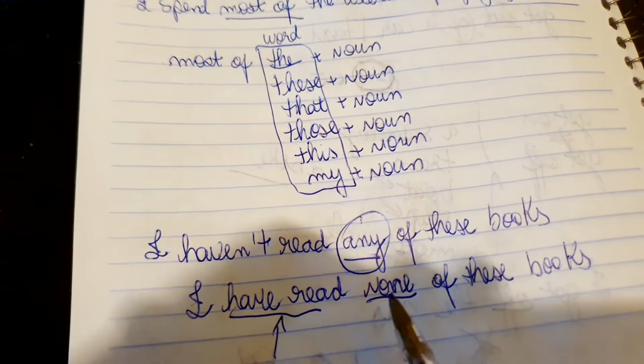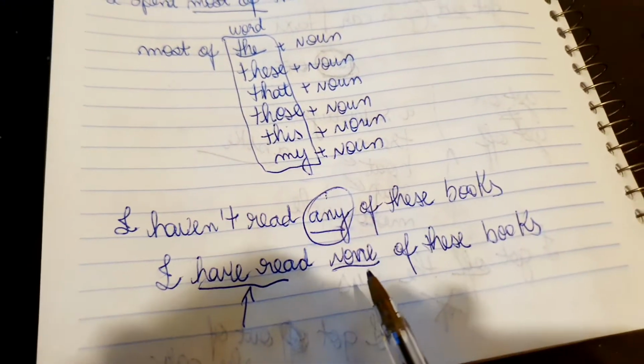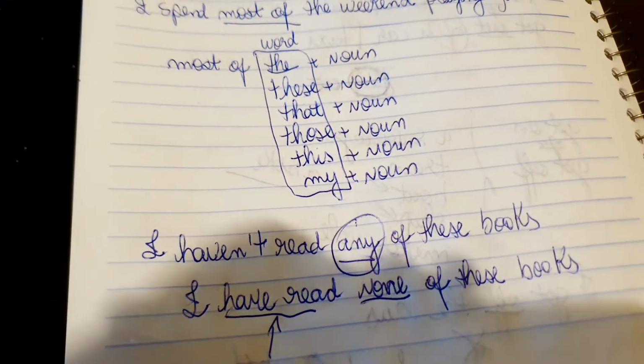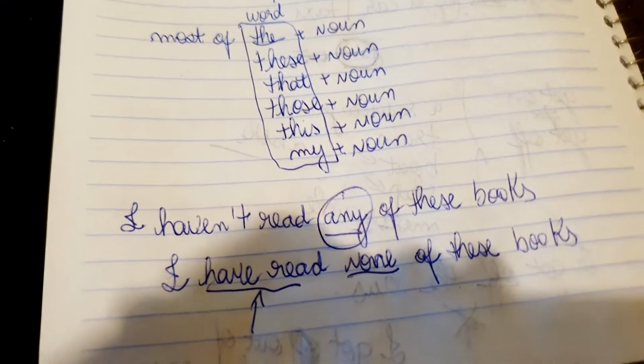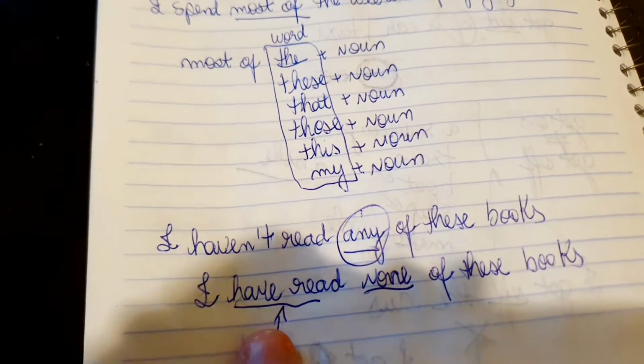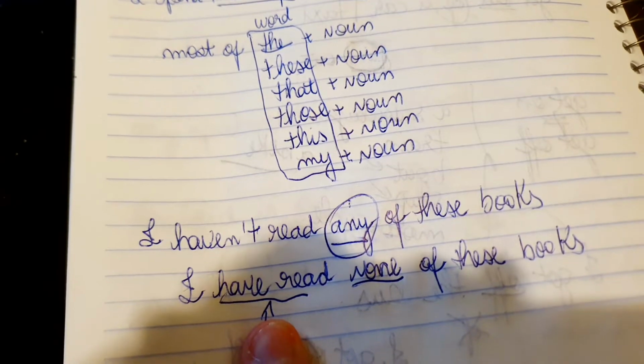Whenever you have a negative word expressing a negative idea, such as none, nothing, nobody, neither, if you use a verb, the verb must come in affirmative, okay? Let's see some of the examples, more examples.